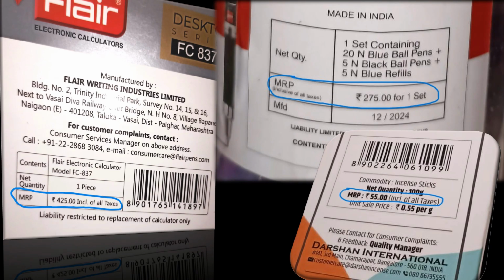So this is a calculator. As you can see, the market price is 425 and in there it is written inclusive of all taxes. Again, there is a pen set where the market price is 275 inclusive of all taxes. And next, this is a packet of incense sticks. The market price written here is rupees 55 inclusive of all taxes. So this is market price. It is the price with which a customer buys the product.